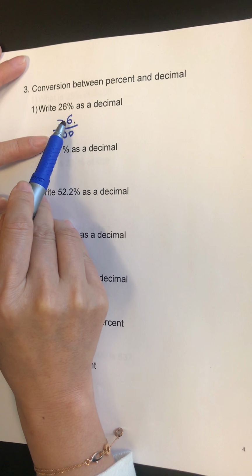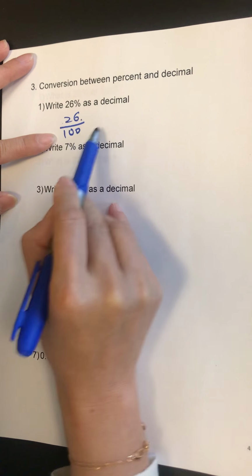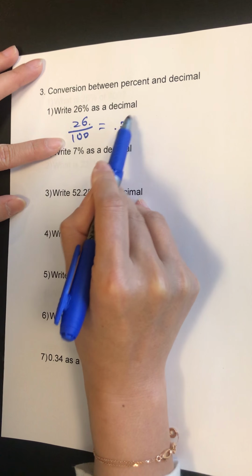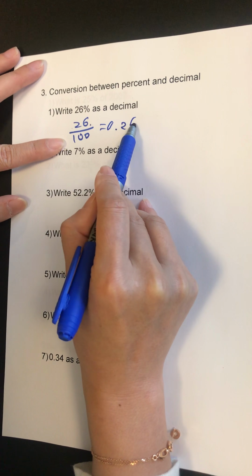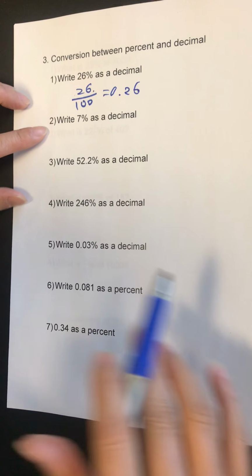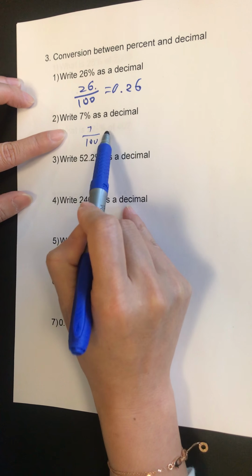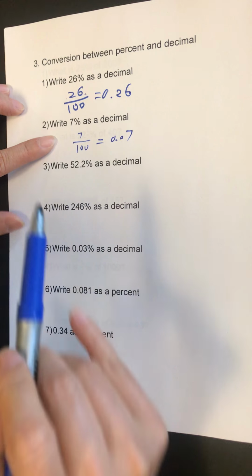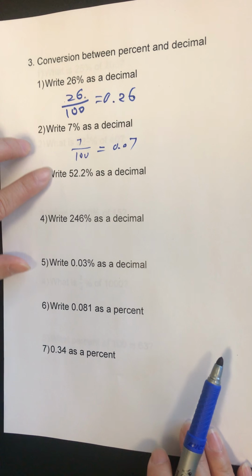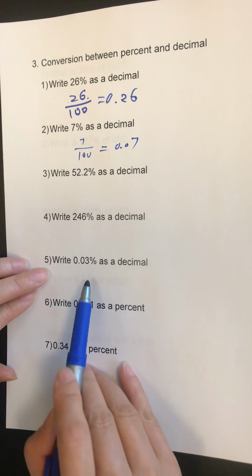We want to move the decimal place forward by 2 places to here. So that would be 0.26. That's the final decimal answer. So 7% is 7 over 100. So that's 0.07. So these we want a student to figure out.